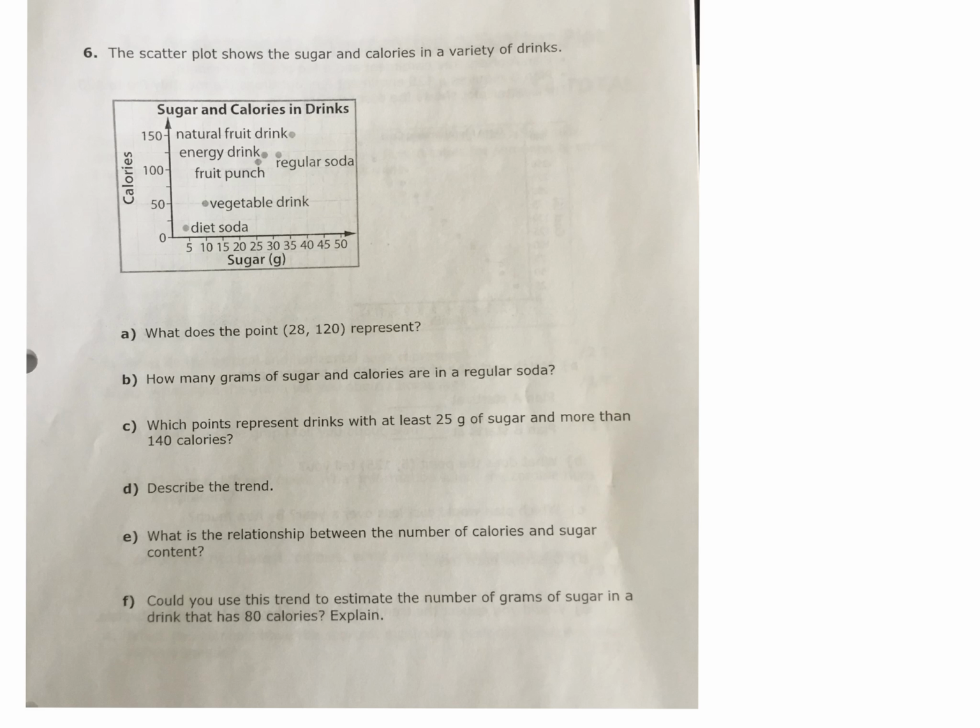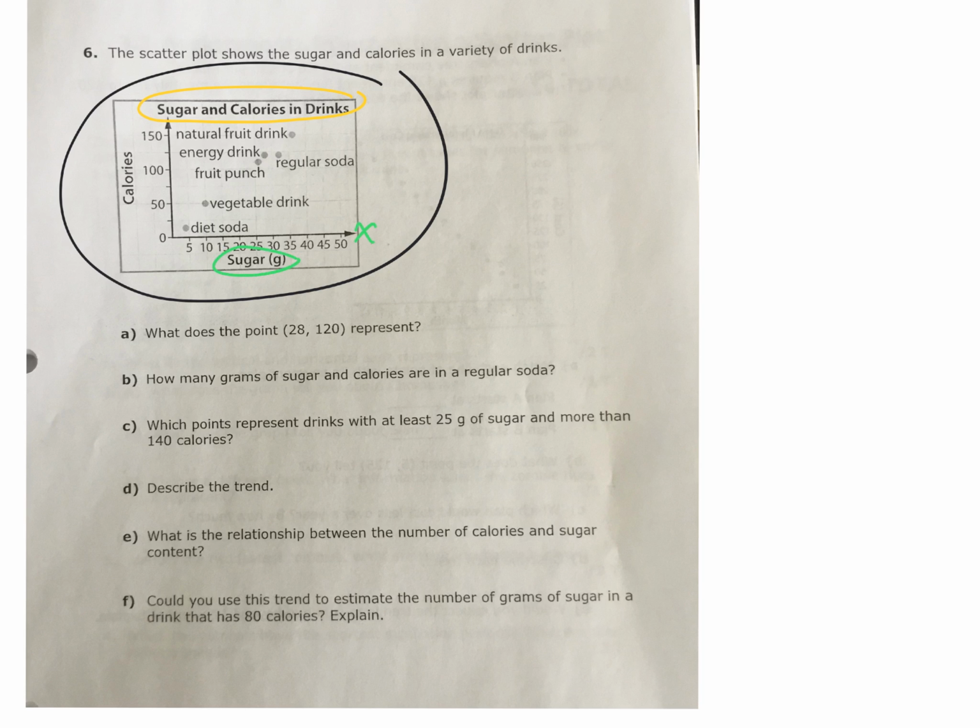Okay, so in this example, we're looking at relationships in a scatter plot. Let's look at the graph. You always want to look at the title of the graph, and you want to look at what each axis represents. So we have our x-axis. I need you to label that. And we have our y-axis.